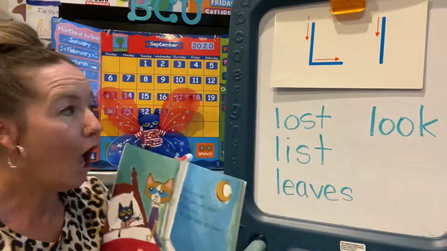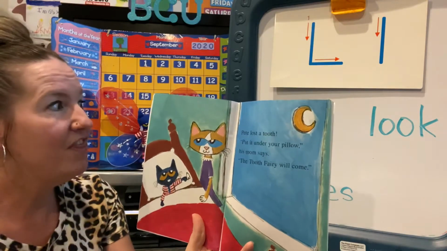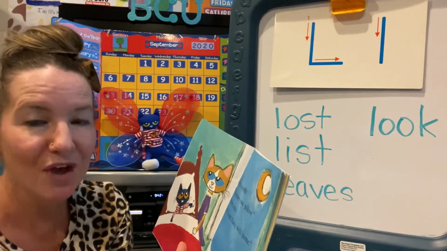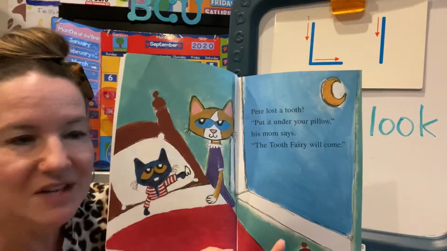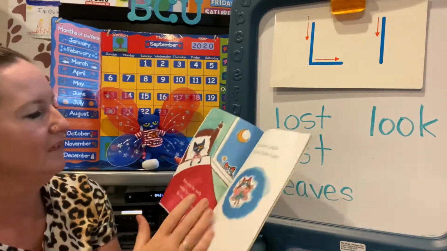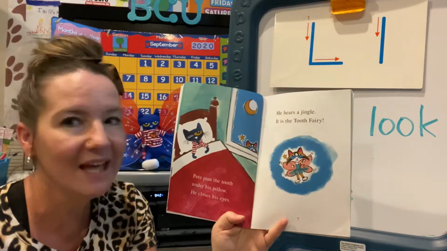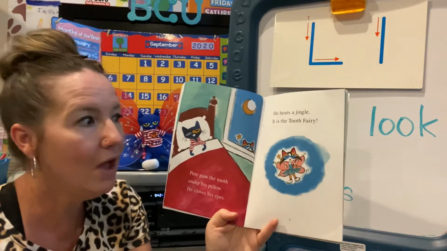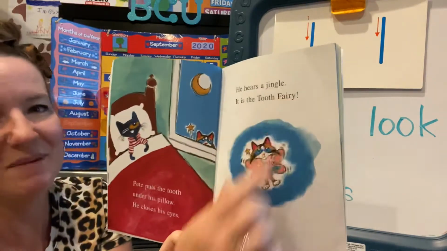Pete lost a tooth. Put it under your pillow, his mom says. Oh my goodness. The tooth fairy will come. What? So he pulled out his tooth. His mom said to put it under the pillow because the tooth fairy will come? Pete puts the tooth under his pillow. He closes his eyes. Close your eyes. He hears a jingle. Jingle, jingle, jingle. It is the tooth fairy. Yep, exclamation point.